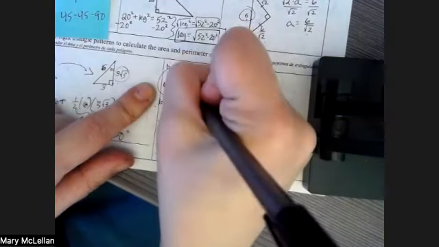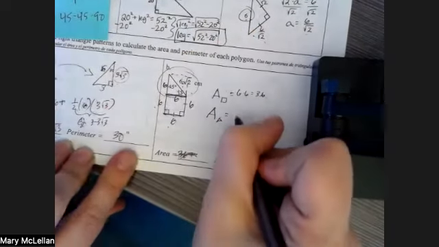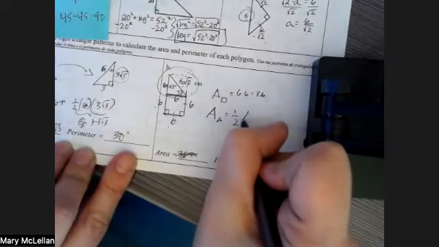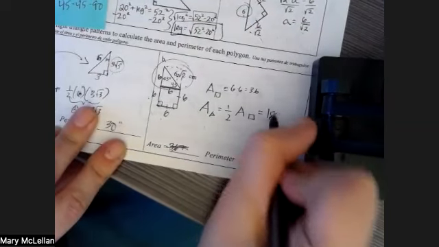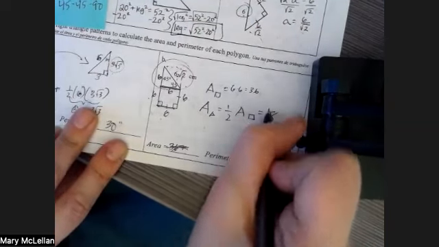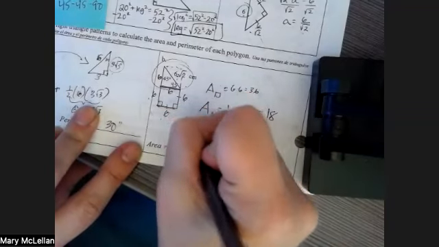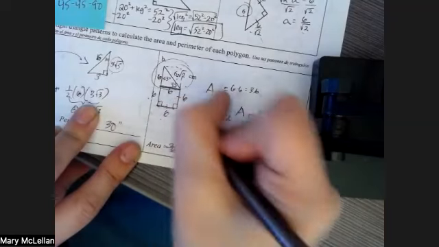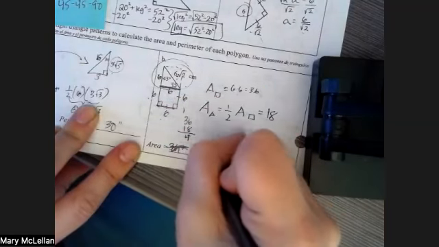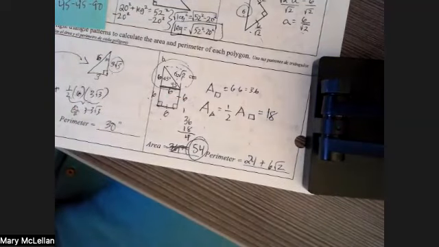I can reason that, so I'm going to say that it's 1/2 the area of the square. 1/2 of 36 is 18. So I can just add those two pieces together. 36 plus 18 is 54. Yay!